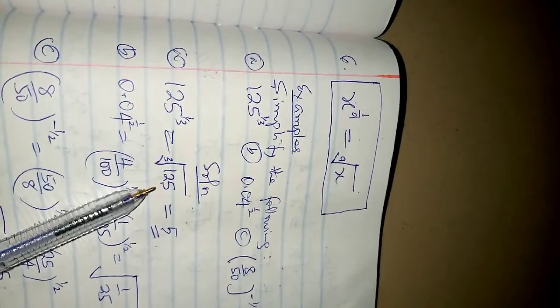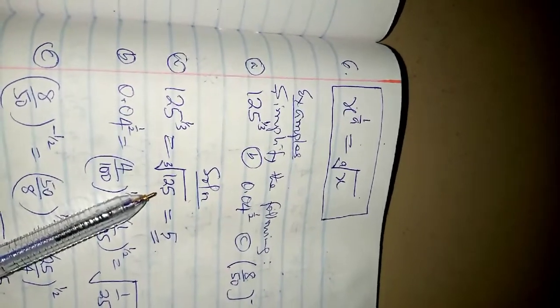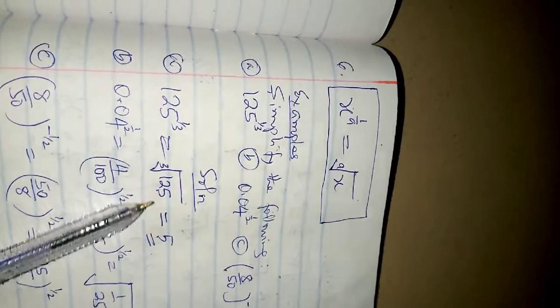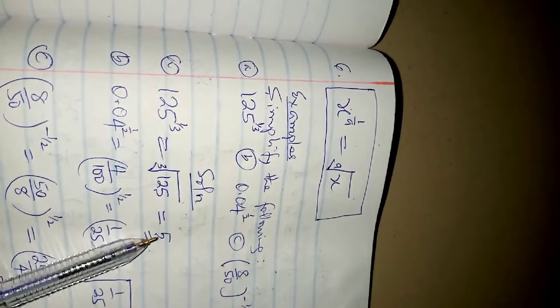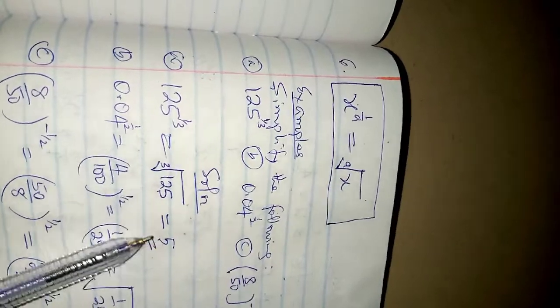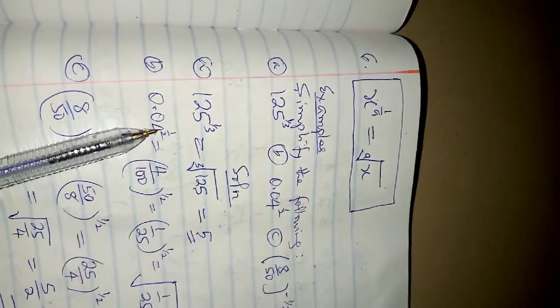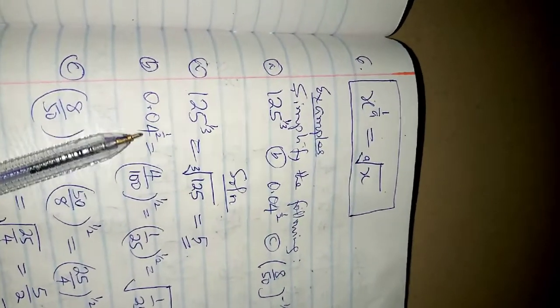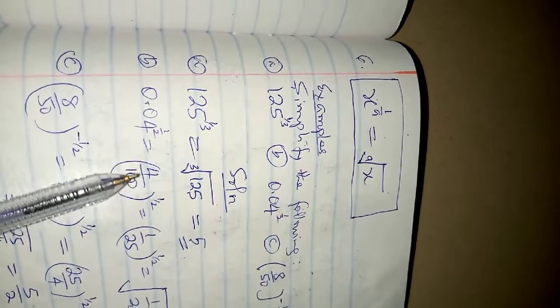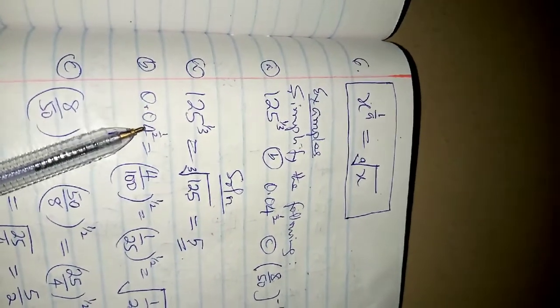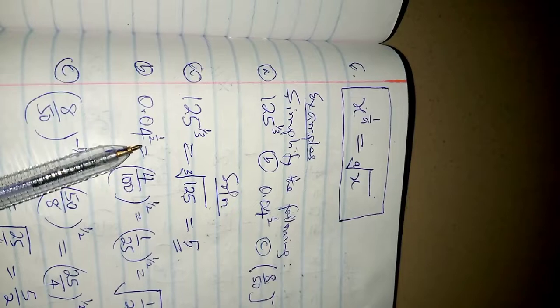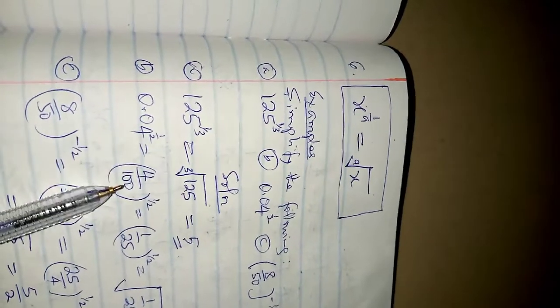And cube root of 125 means a number you use to multiply itself 3 times to have 125. That number is 5. 5 times 5 times 5 is 125. Here you express it as a fraction first, so that it gives you 4 all over. When you move your point in front of 4, you move it 2 times, so it will be over 100.